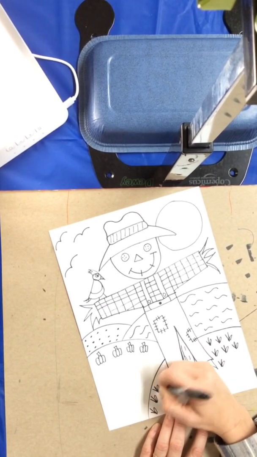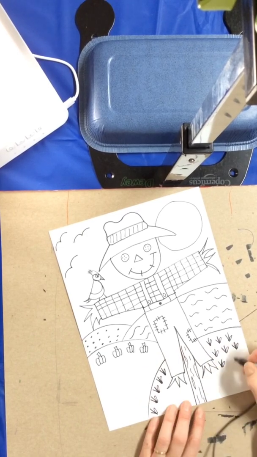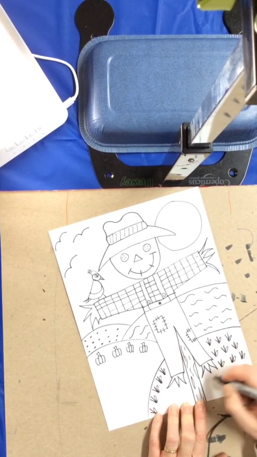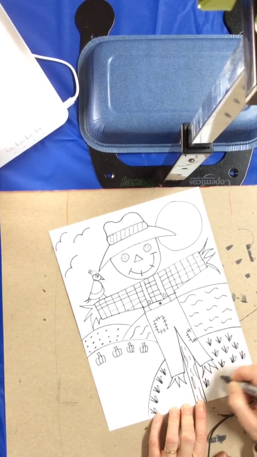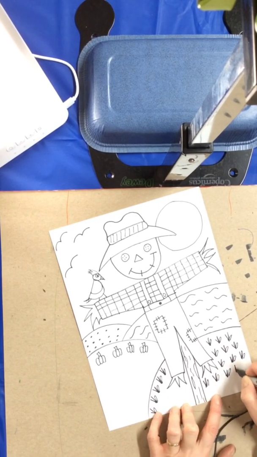So I'm just kind of making 3 lines and a little loop. I love looking out at fields.